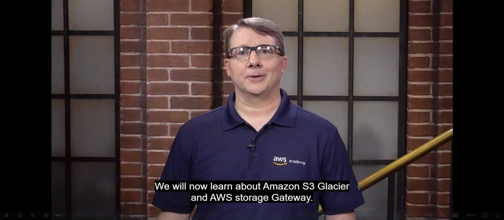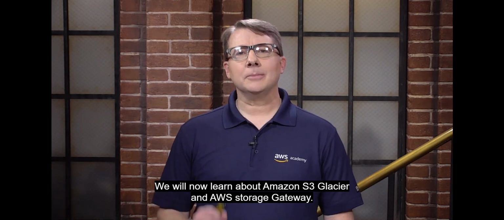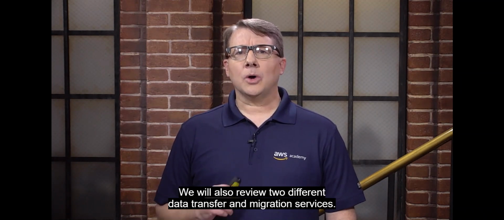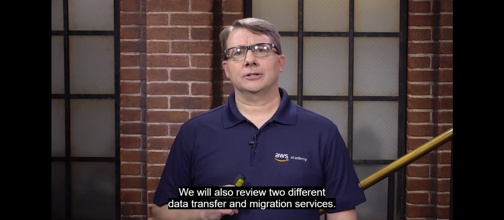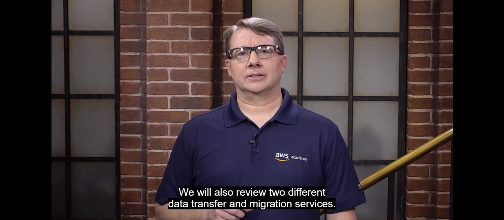We will now learn about Amazon S3 Glacier and AWS Storage Gateway. We will also review two different data transfer and migration services.